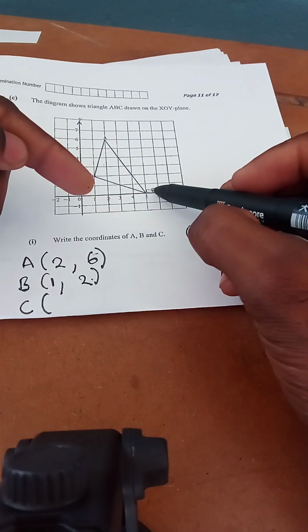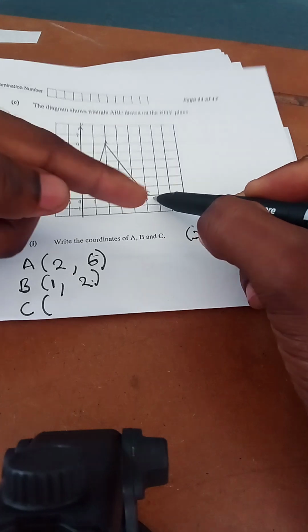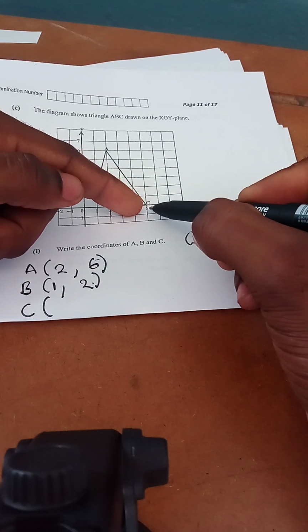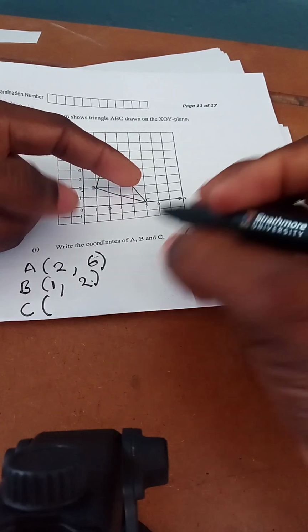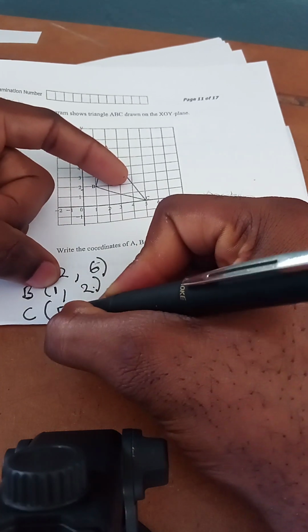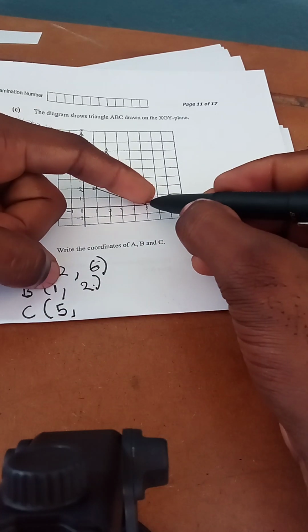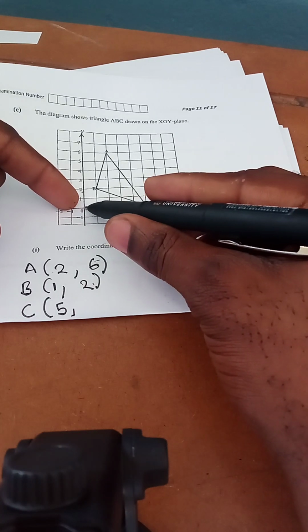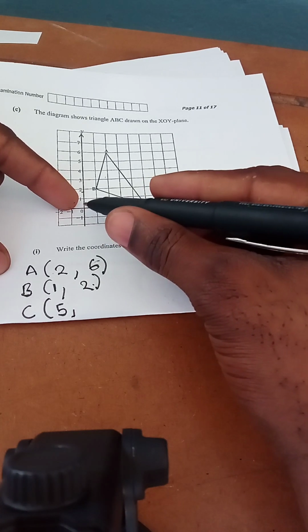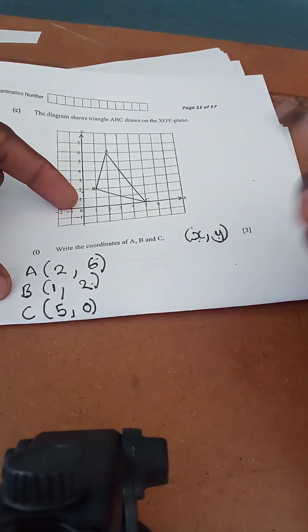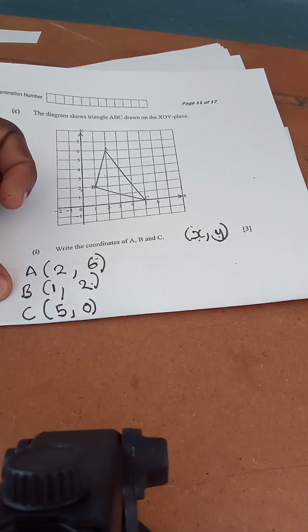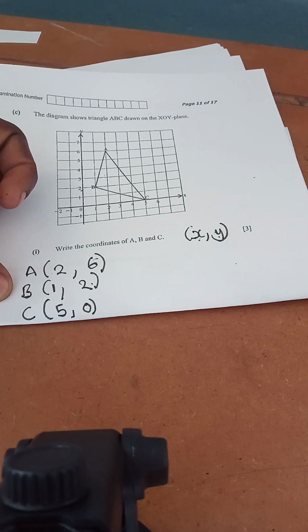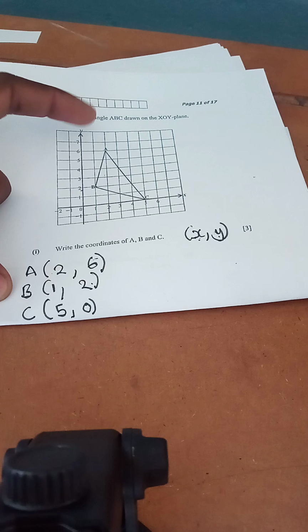So you check on the x-axis first. So the number on the x-axis here is a 3, actually a 5. So you can write 5, comma, and then when you move to the y-axis, you can see that the number on the y-axis is a 0. So this is 5, 0. So now this is the general way of figuring out points which are on the two axes.